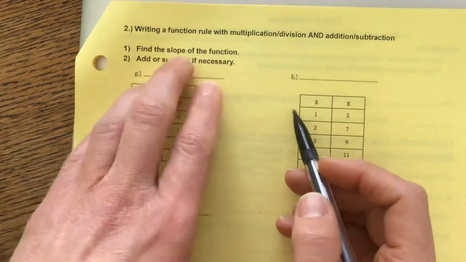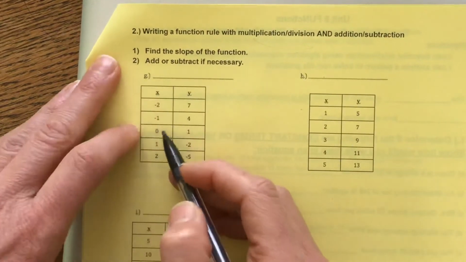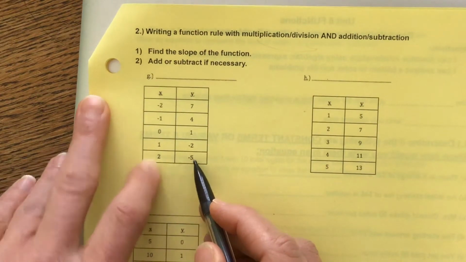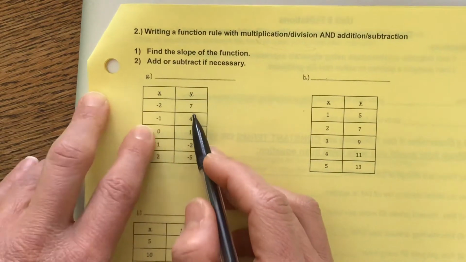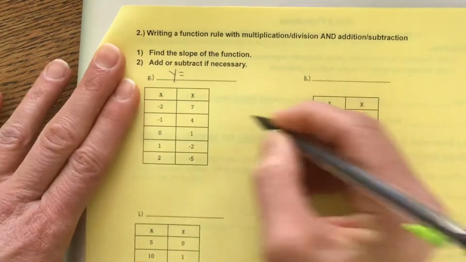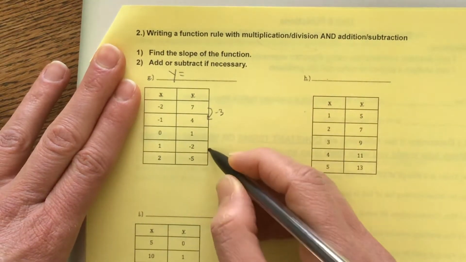Okay. So first we're going to start by finding the slope of the function. And the reason is, we are not just subtracting 7 here, because -2 minus 7 would be -9. So it's not just 1 step. So we're just going to continue y equals. Okay. And then we're going to find our slope.